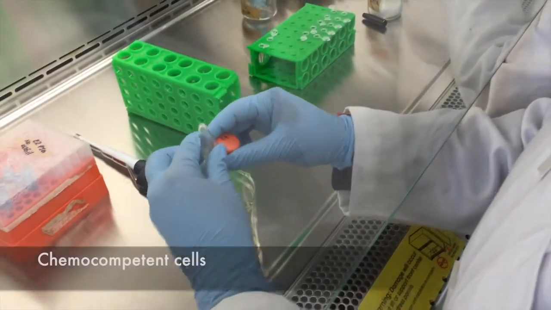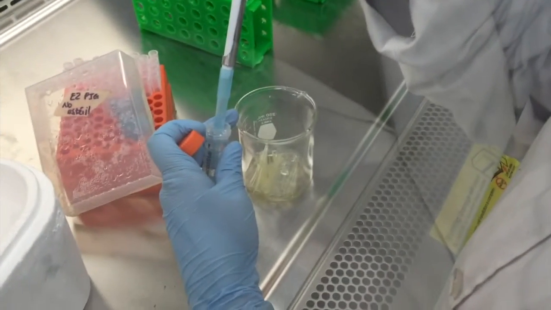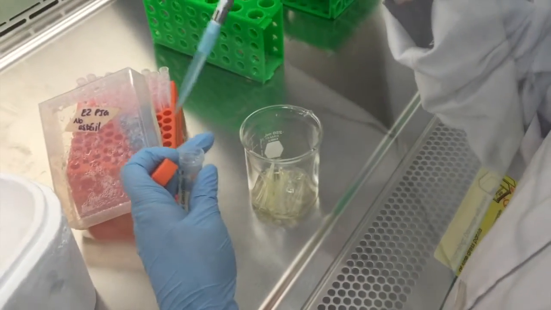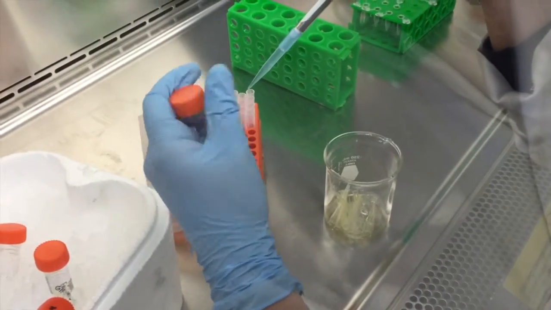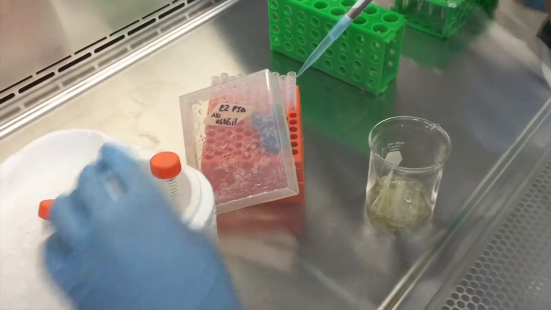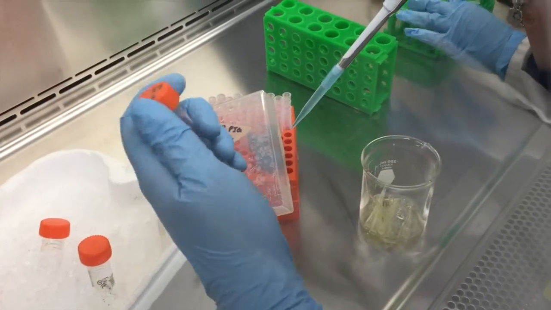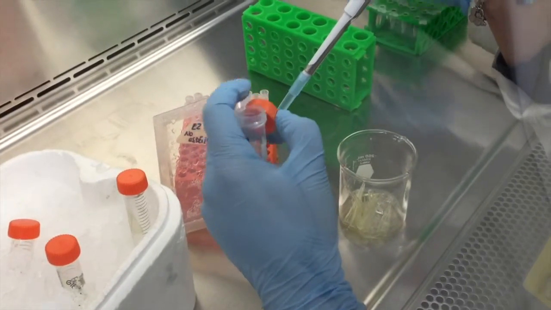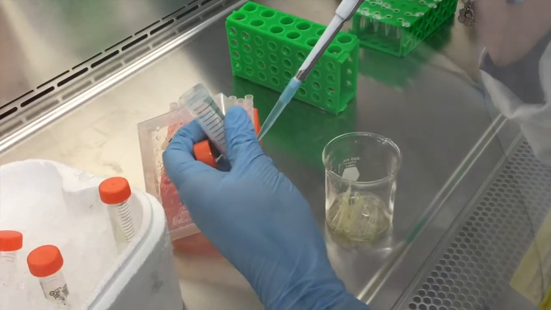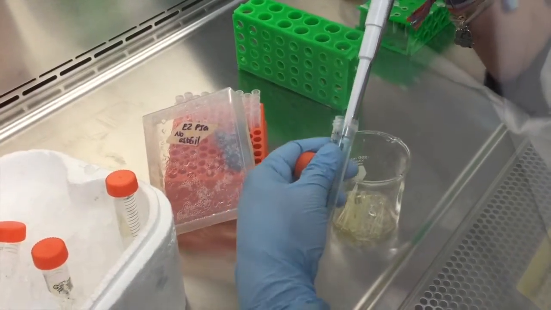After centrifuge, the supernatant was eliminated. Then 10 milliliters of calcium chloride at 0.1 molar was added in order to resuspend the pellet, and then it was incubated in ice during 10 minutes.